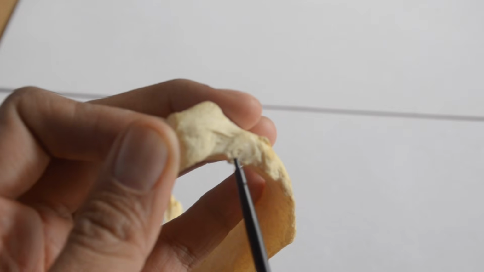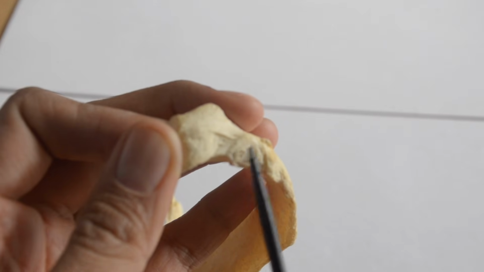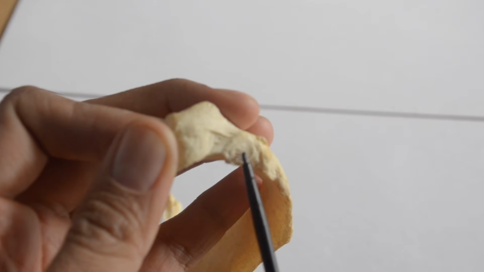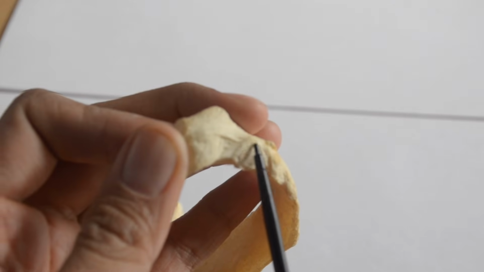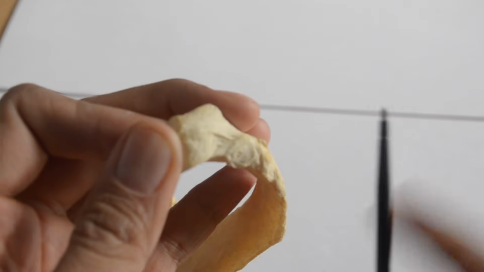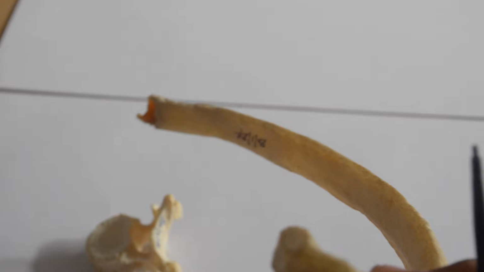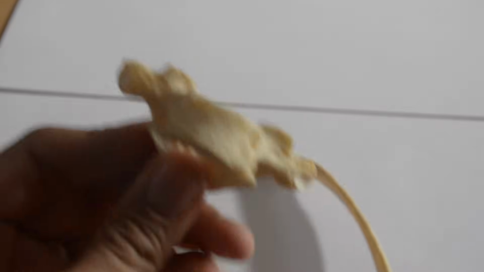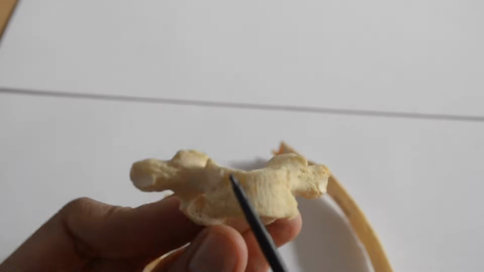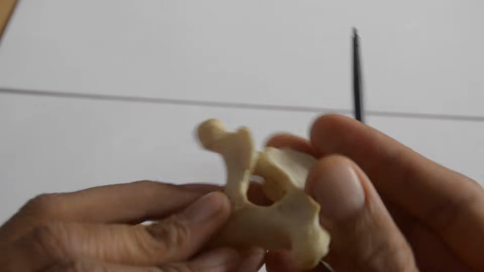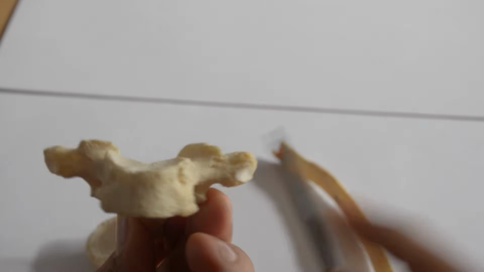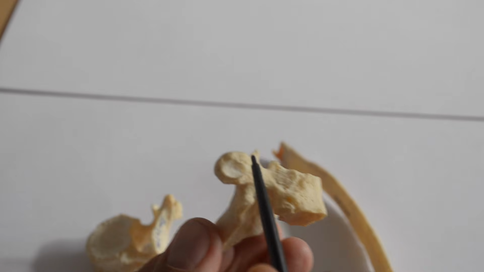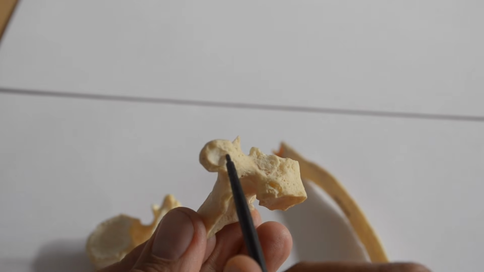Now this articular facet will connect with the corresponding articular facet found along the anterior aspect of the transverse process of the numerically corresponding vertebra. So here you can see this is a thoracic vertebra, this is the body, this is the transverse process, okay, this is the spine, and along the anterior surface of the transverse process you can see a corresponding articular facet.